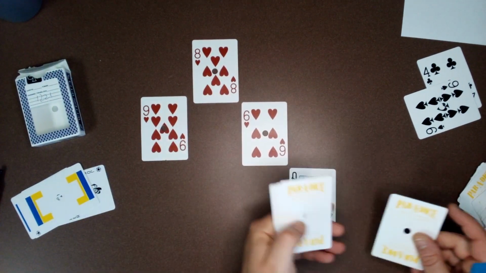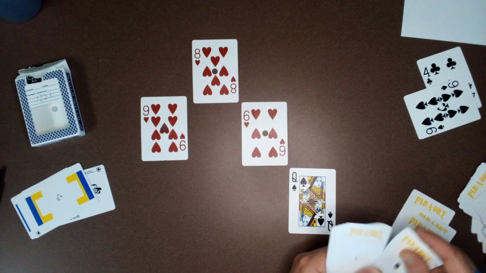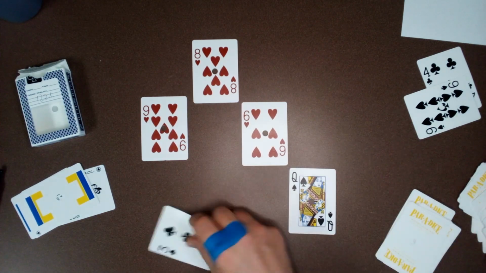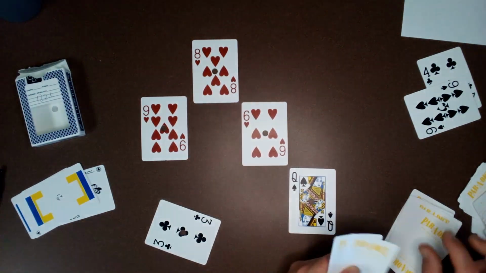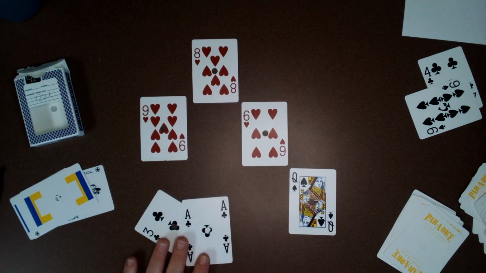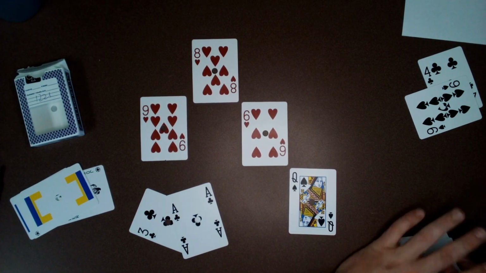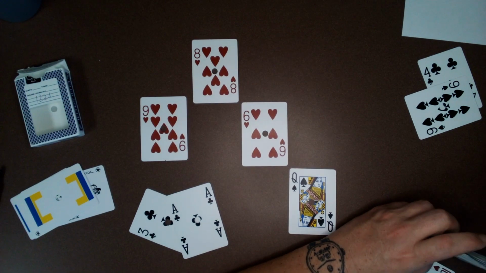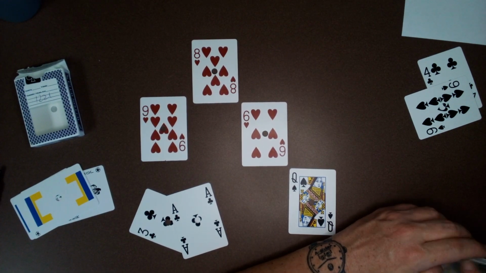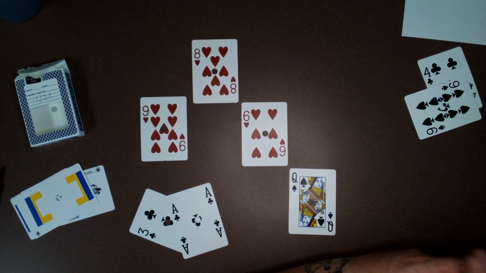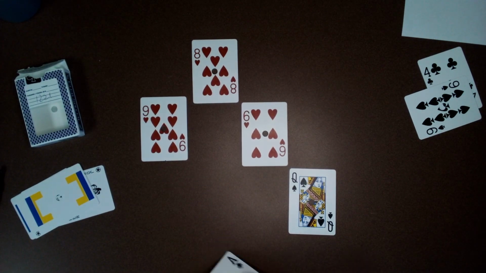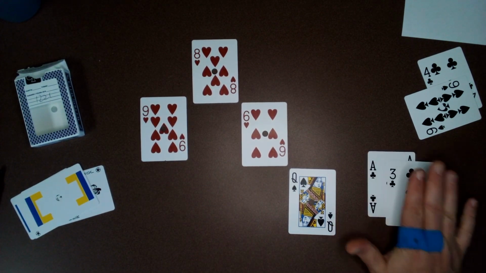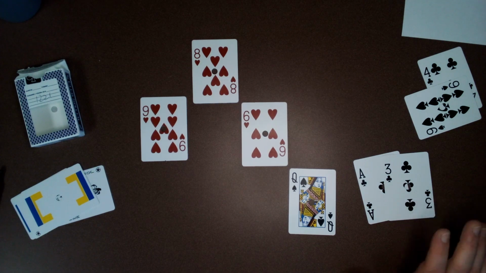We'll put them in a stack right here. 1, 2, 5. We discussed 1, 3 as 3 different things.